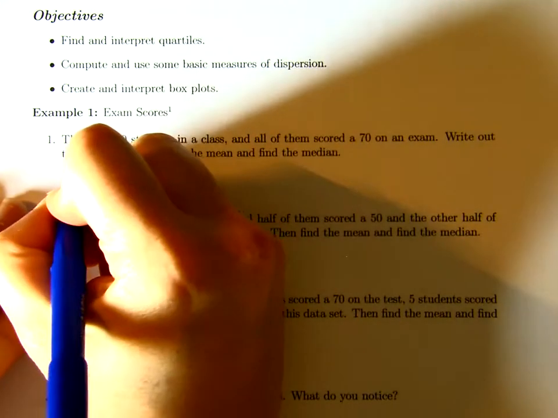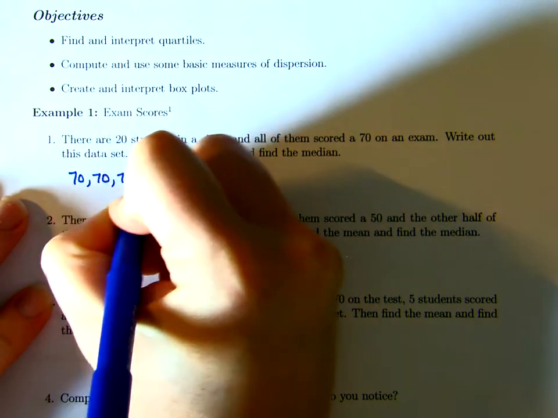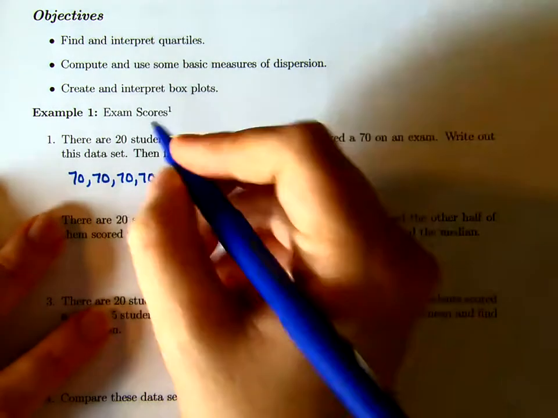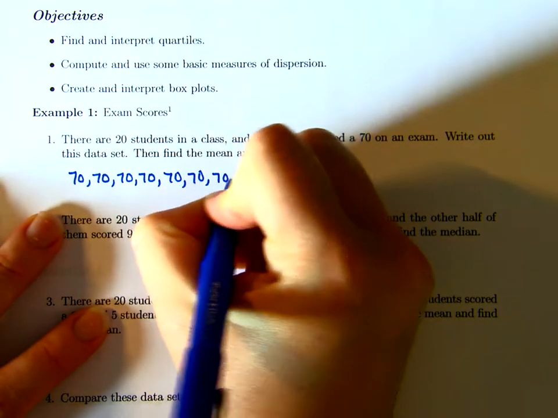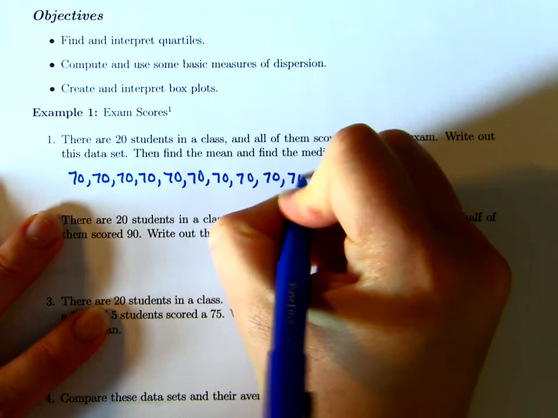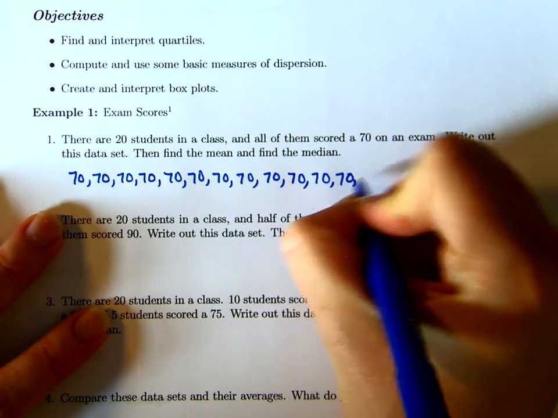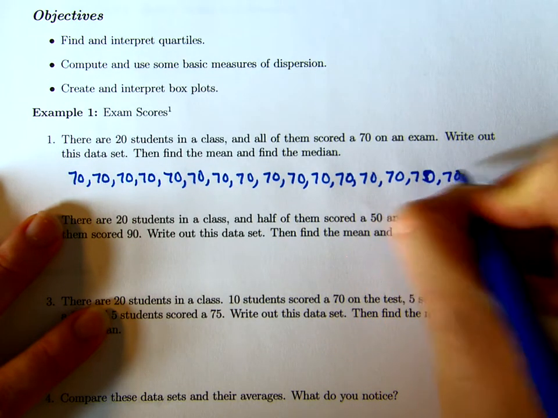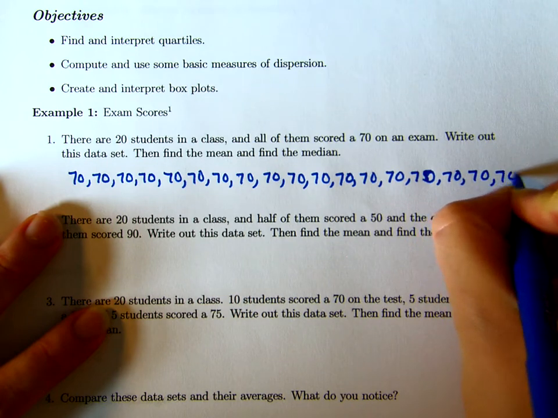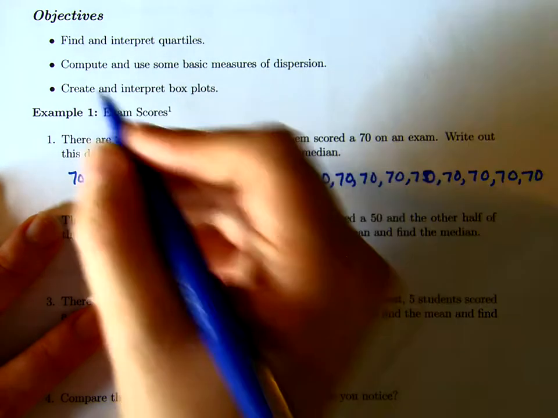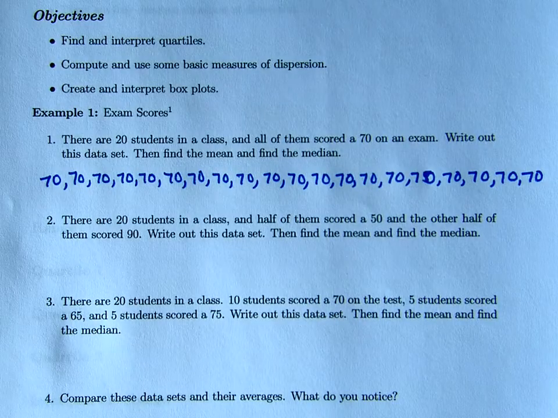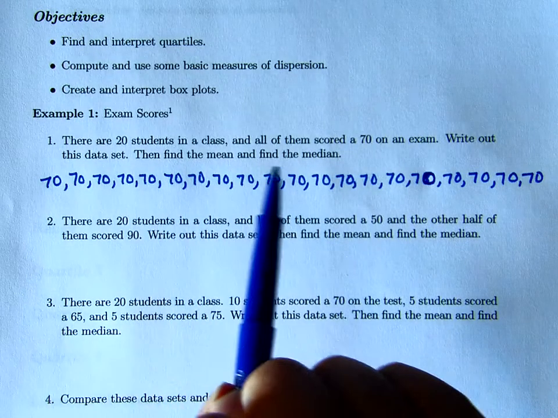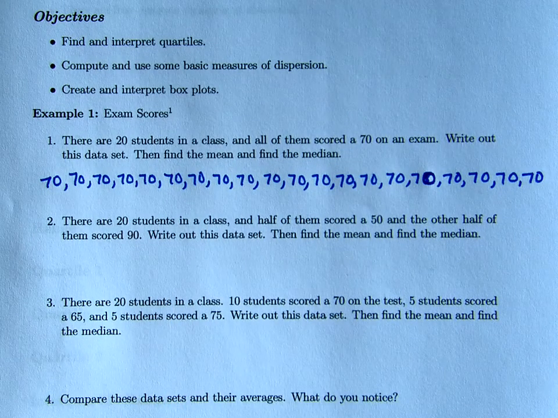We can do that. That's 4 students. We need 20 of them. 5, 6, 7, 8, 9, 10, 11, 12, 13, 14, 15, oopsie, 16, 17, 18, 19, 20. Okay, I accidentally almost put in a 75 there, but nope. 20 students in a class, all of them score a 70. We wrote out the data set.